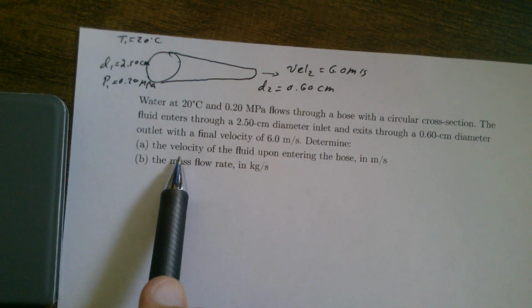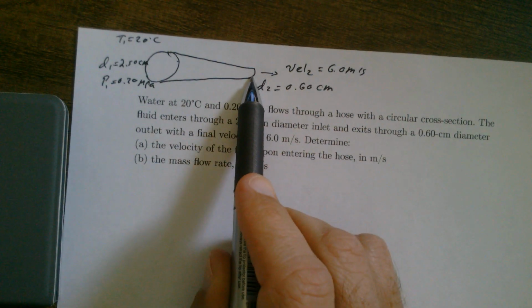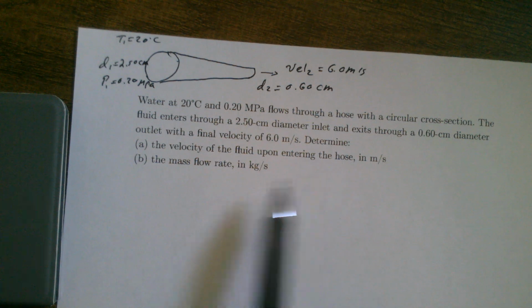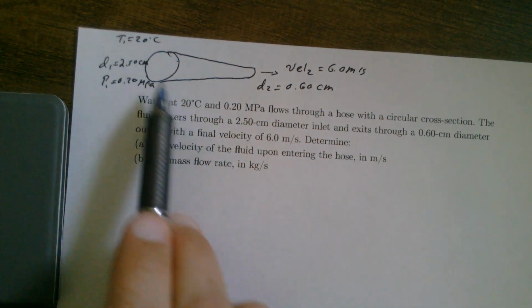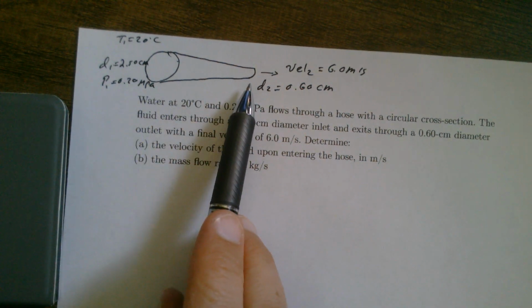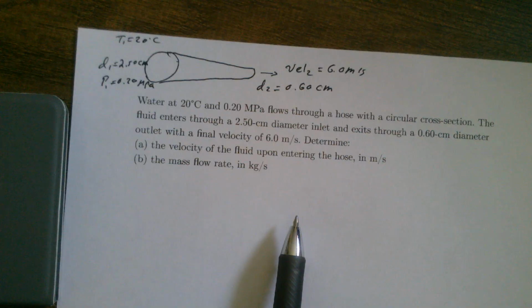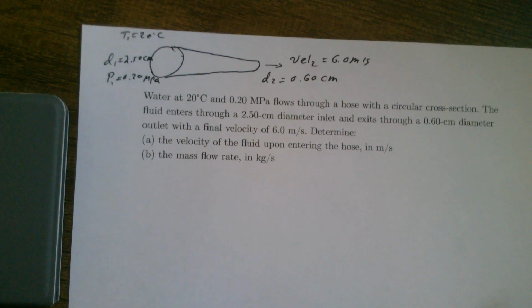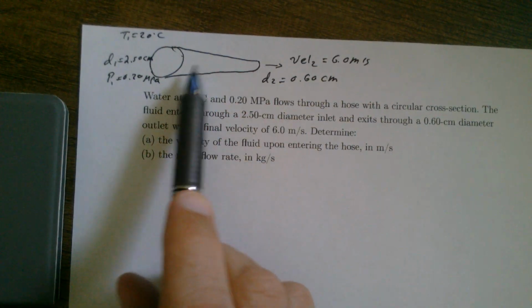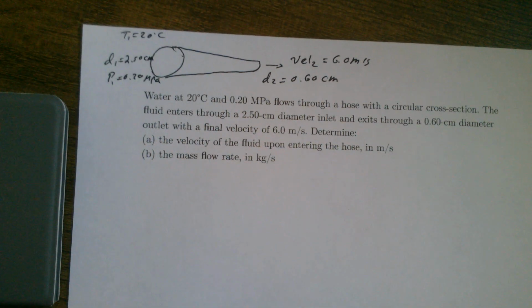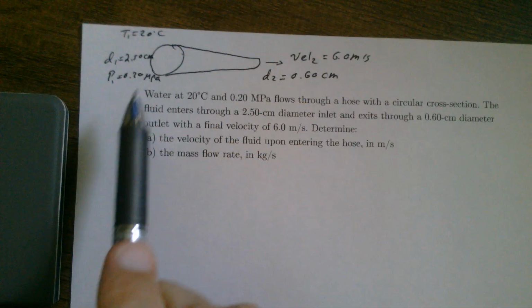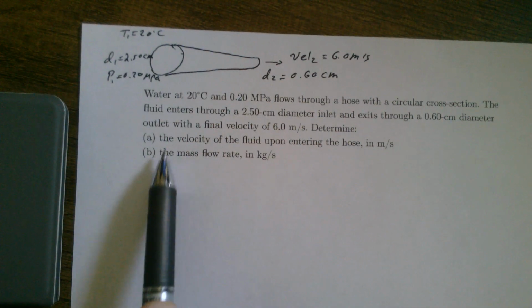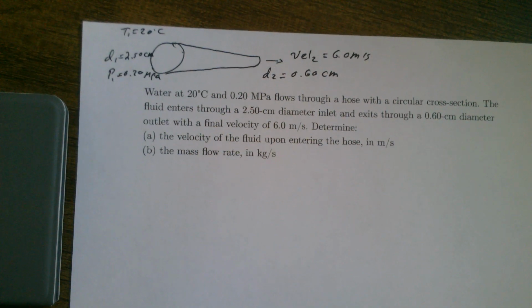We are being asked to find the velocity at the outlet in meters per second, as well as the mass flow rate through this apparatus. Remember, unless there is some sort of chemical reaction or some sort of stated accumulation, the mass flow rate has got to be the same going in and leaving. There is no accumulation, there is no consumption. So we're going to find these two variables.